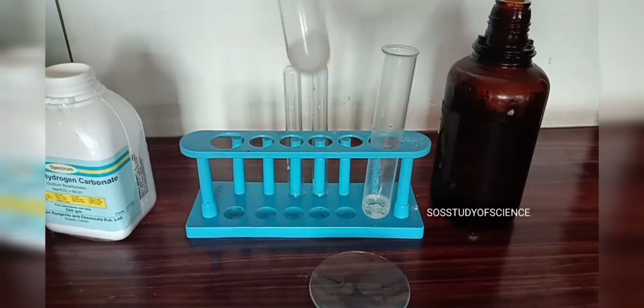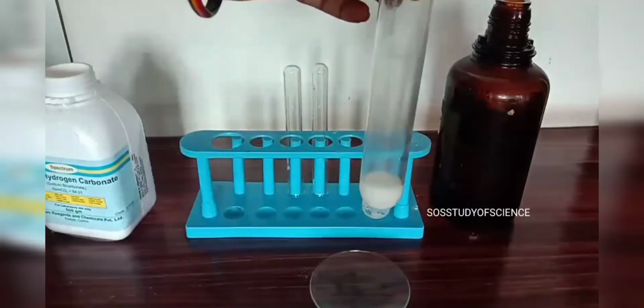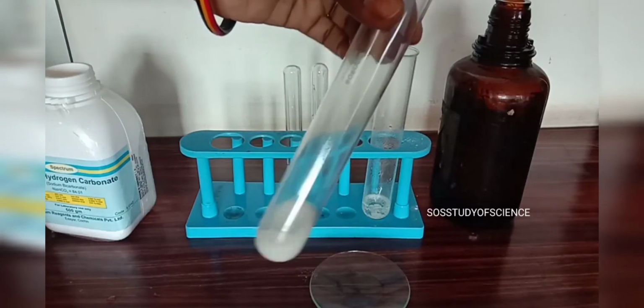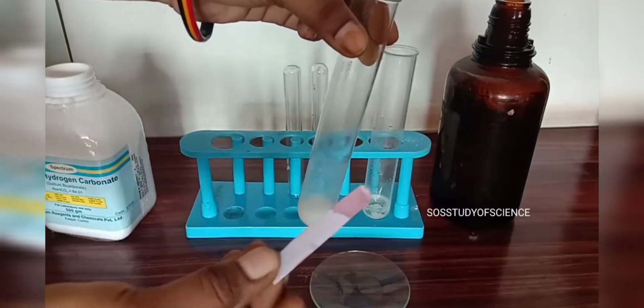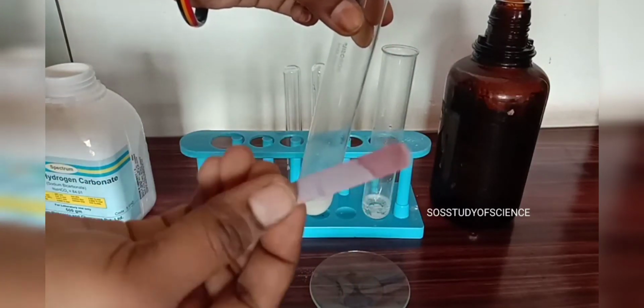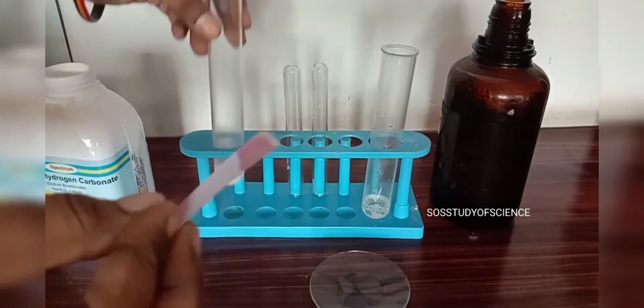Now to test carbon dioxide gas, take blue litmus paper, dip it in distilled water and just keep it inside a test tube. Carbon dioxide gas, being acidic in nature, changes the color of blue litmus paper to red. This indicates the gas which is released is carbon dioxide.